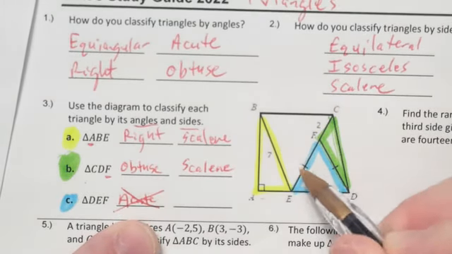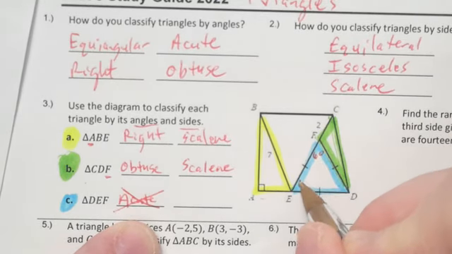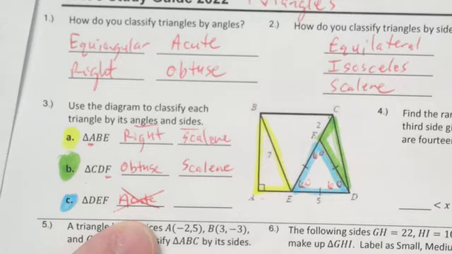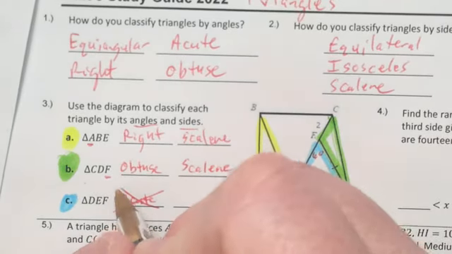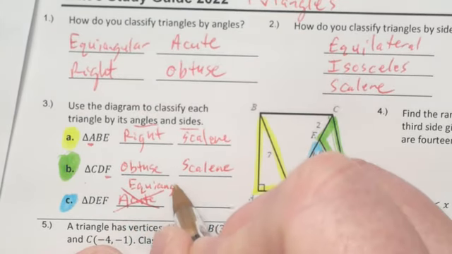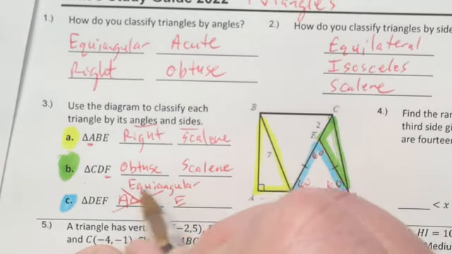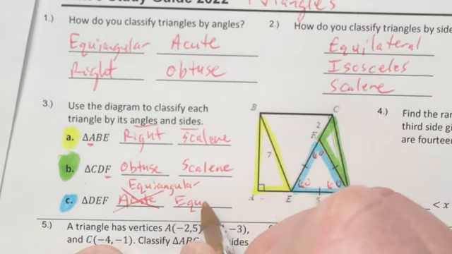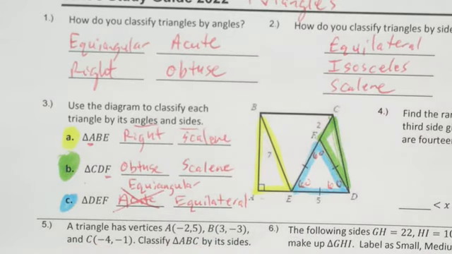If all the sides are equal, then all of the angles also have to be equal. All of these angles have to be 60 degrees because they have to add up to 180. If they're all the same, they would all have to be 60. So the better answer would be equiangular. And if it's equiangular, it's automatically equilateral as well. All the angles are equal, all the sides are equal, so it's equiangular and equilateral. And those are the answers for that one.